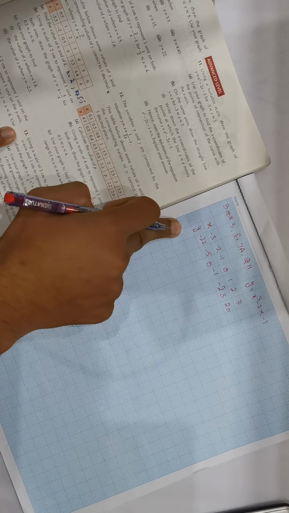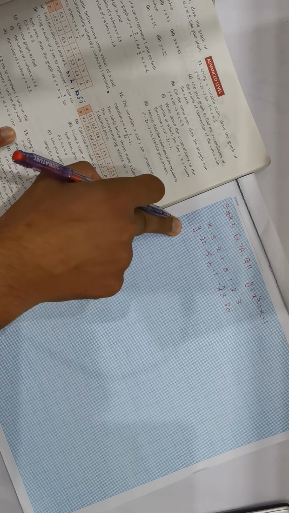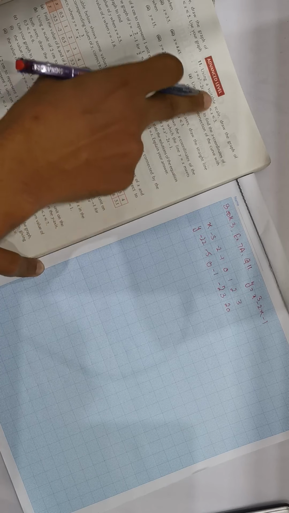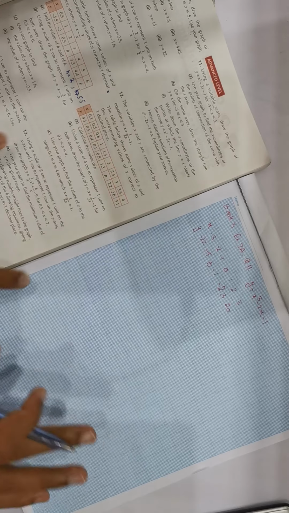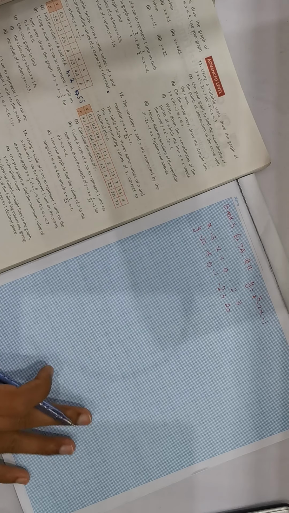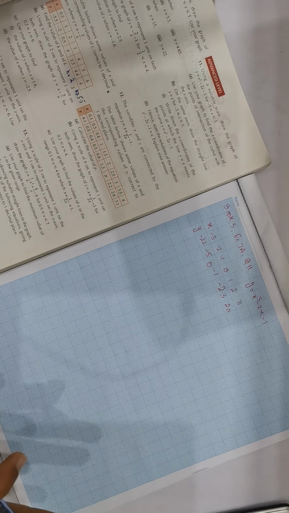Now after that, what does the examiner say? He says use a reasonable scale. Draw the graph using a suitable scale. He is not giving you the scale. The scale is to be chosen by yourself. Now we need to decide what should be the scale.